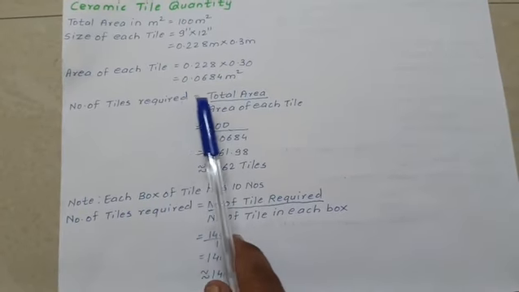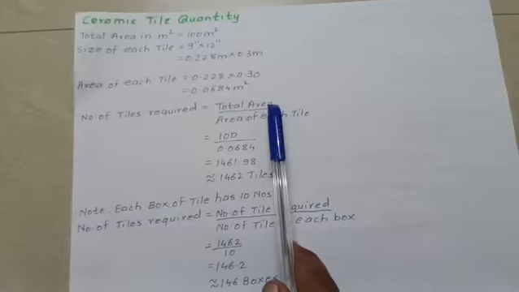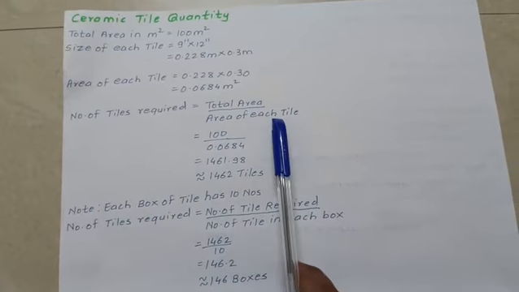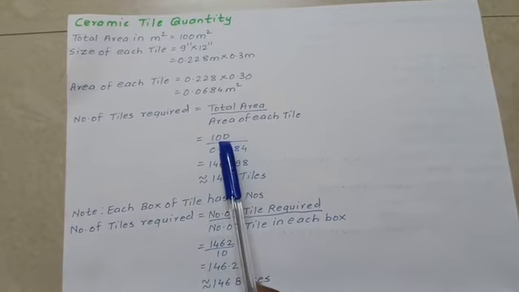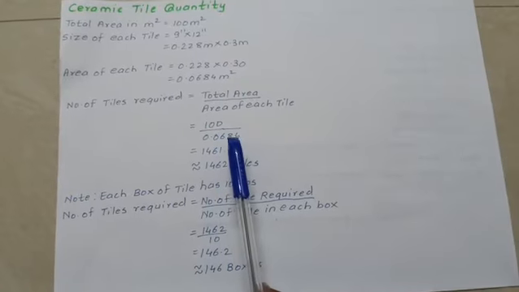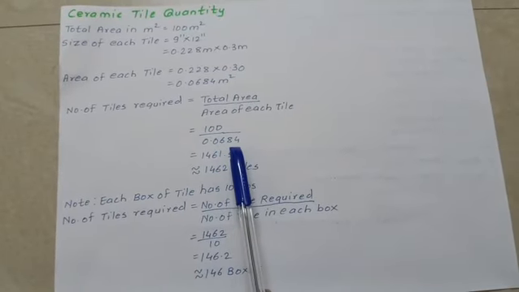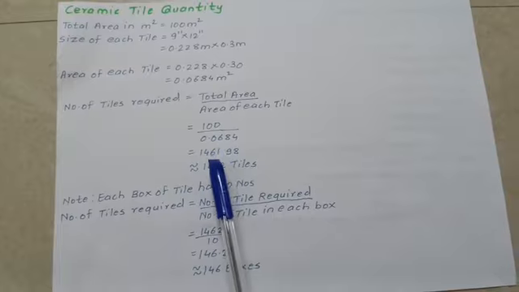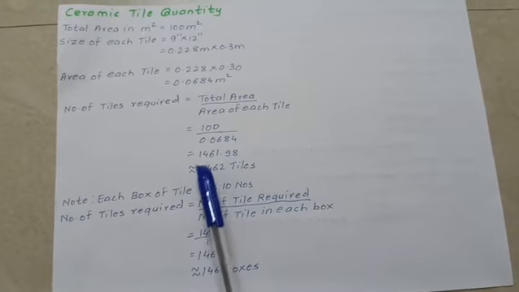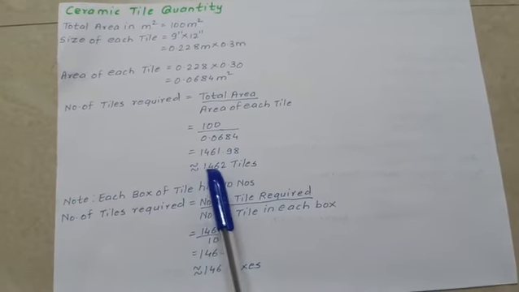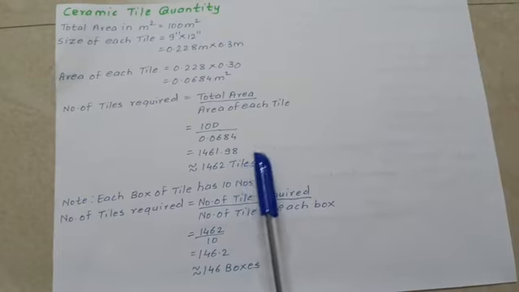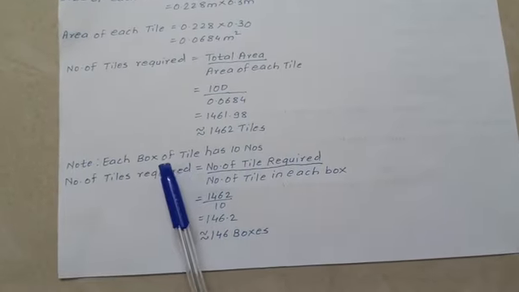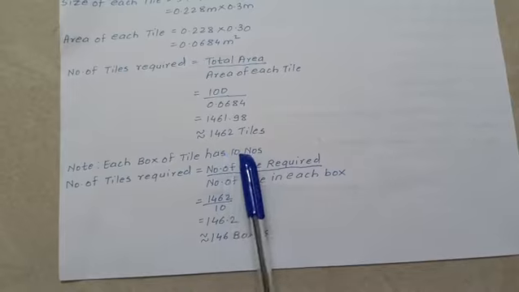Then calculate the number of tiles required, which is equal to total area upon area of each tile. The total area is 100 upon the area of each tile, 0.0684, which is equal to 1461.98, approximately 1462 tiles will be required. Note, each box of tile has 10 numbers.